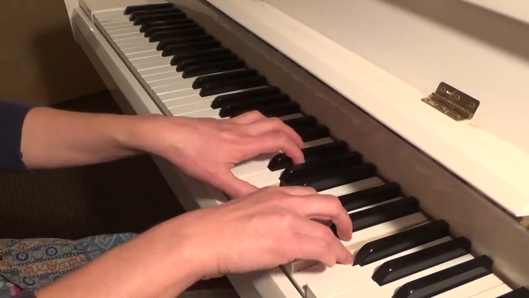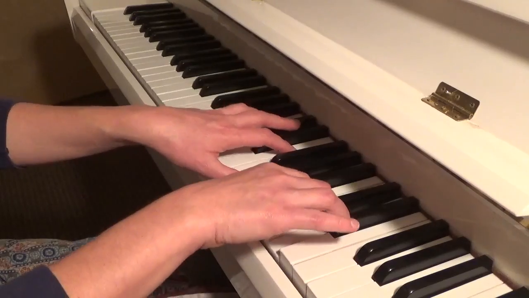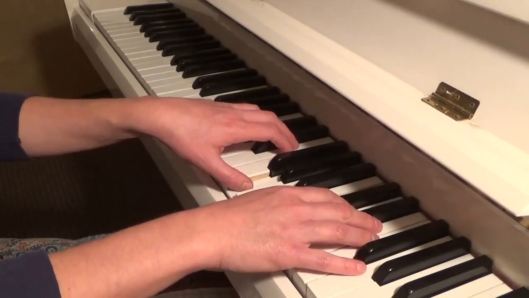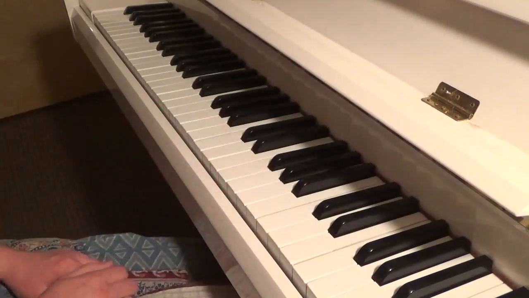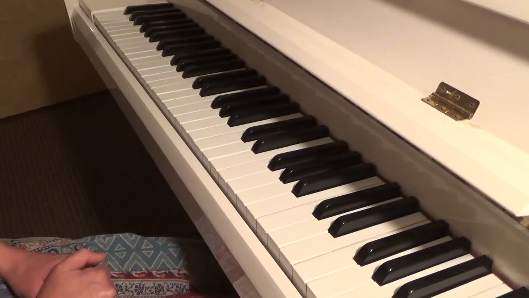1 and 2 and 3 and 1 and 2 and 3. And yes, you could have 9/4 time, which would be 3 dotted half notes.